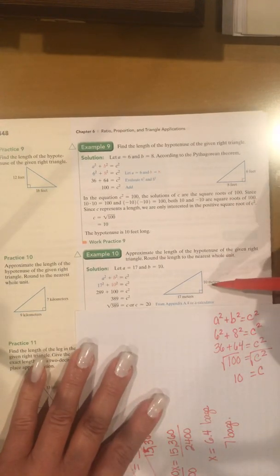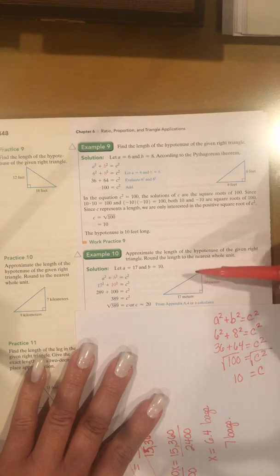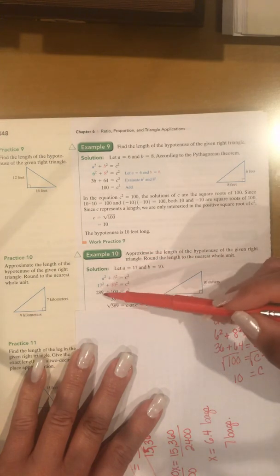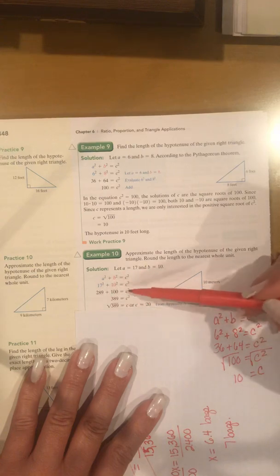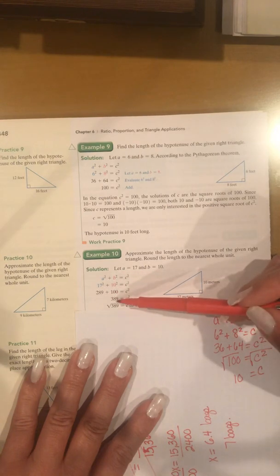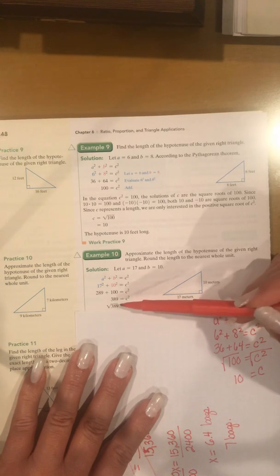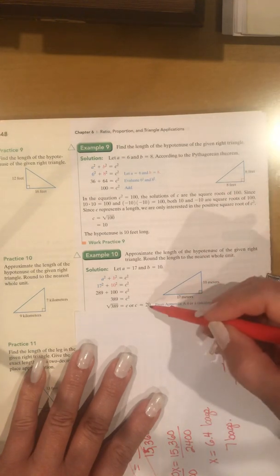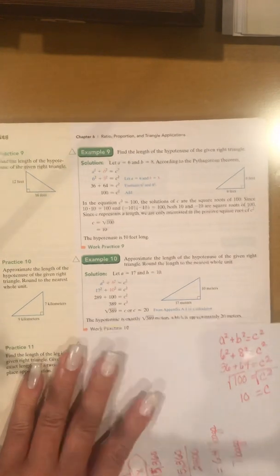Okay. Now, sometimes the numbers aren't that easy, but here's another one. We have a right triangle. The legs are 17 and 10. So again, we want to know the hypotenuse. So 17 squared is 289. 10 squared is 100. If you add these together, you get 389. And then you have to take the square root of 389, which is approximately 20. It's not exactly 20, because 20 times 20 is 400. So it's going to be a decimal, and you're going to have to round to whatever unit they tell you to.